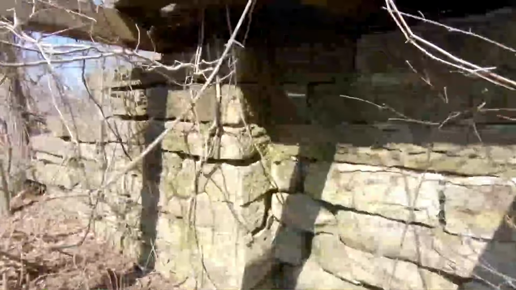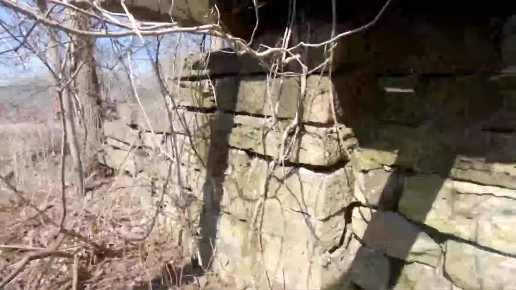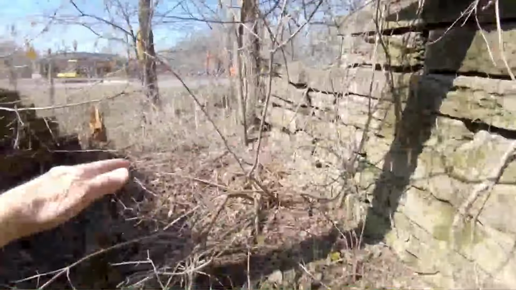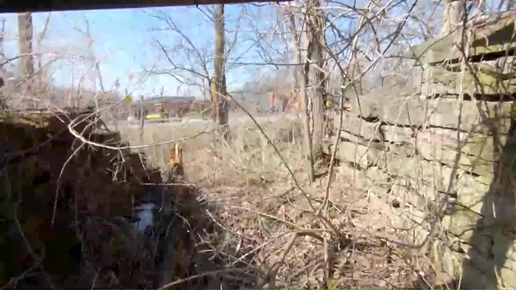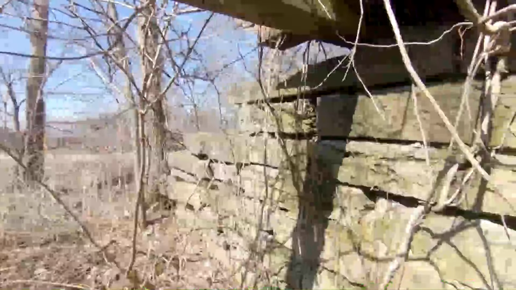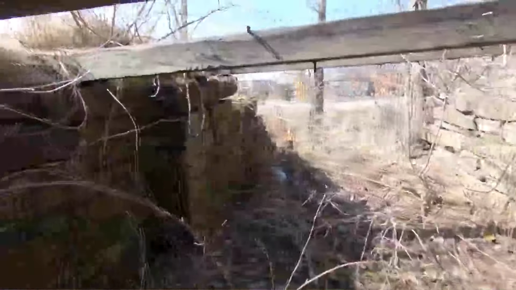You can see the notches in the blocks here, and on the other side they would have stacked boards across here to create a dam and regulate the water level of the canal and allow water to spill over and run off. In the 1800s, it was probably nothing but a wide open wilderness out there. Let's go up above and take a look at this from the top down.